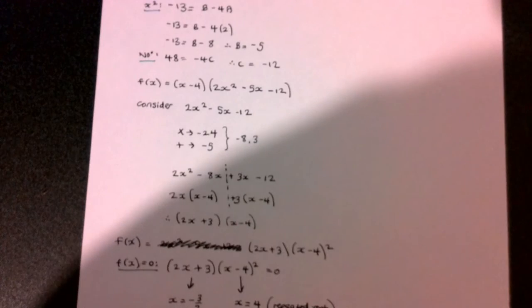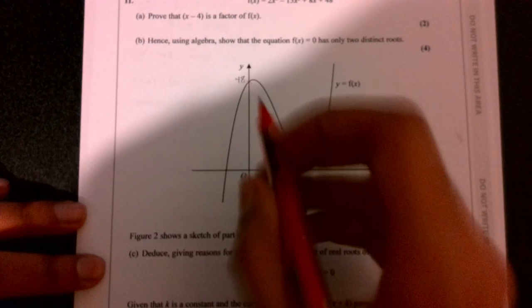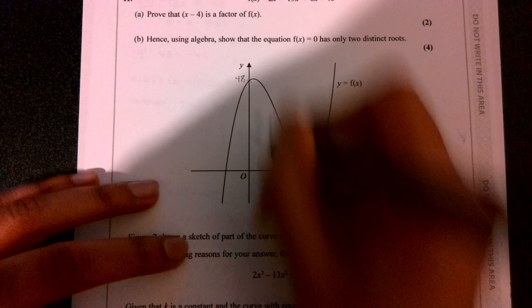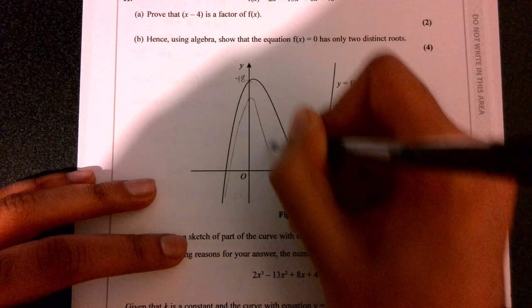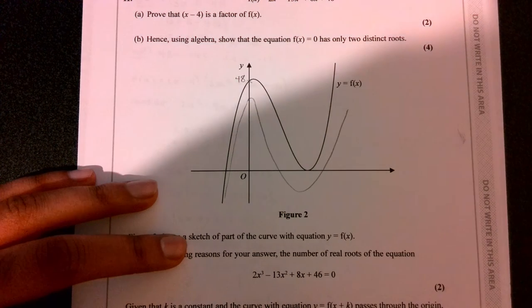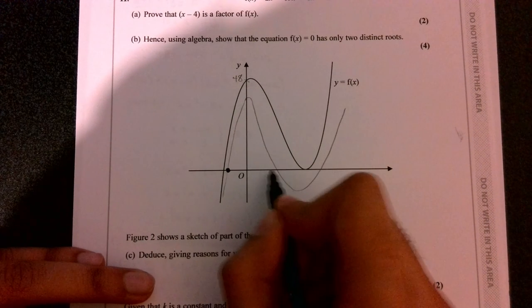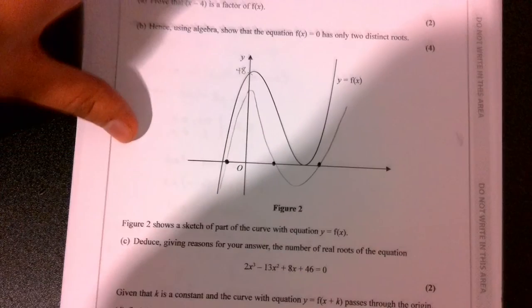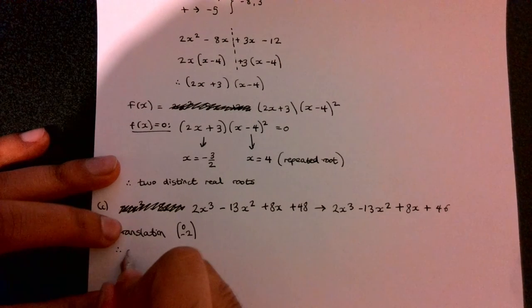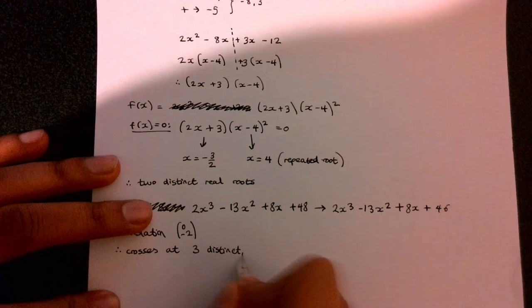So in terms of the actual graph, what this means over here then is the graph is essentially moving 2 units down. So we have something which looks like this, okay? And you'll notice over here, if I grab a fill tip, this graph over here crosses at 1, 2, 3. It crosses at 3 distinct real points. So let's put over here that the graph crosses at 3 distinct real points.